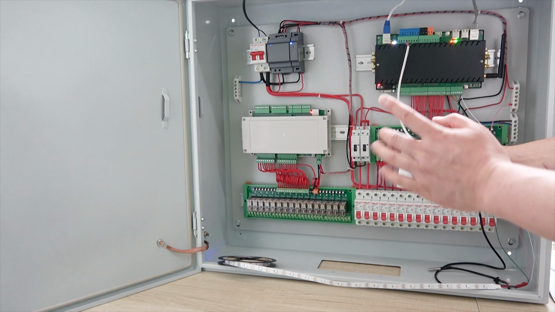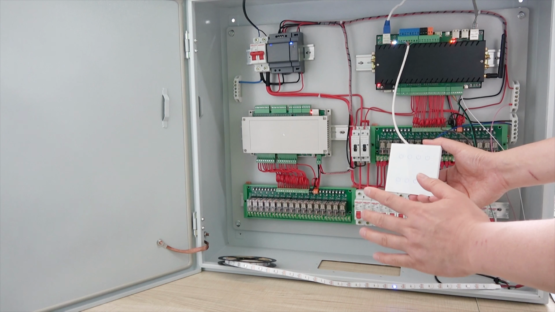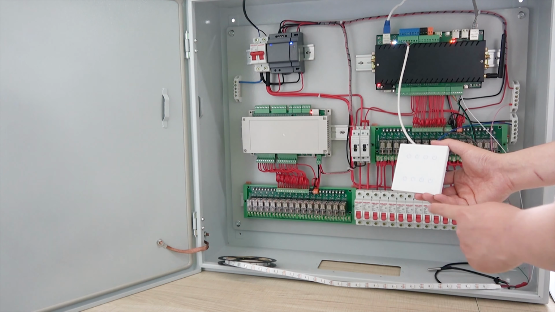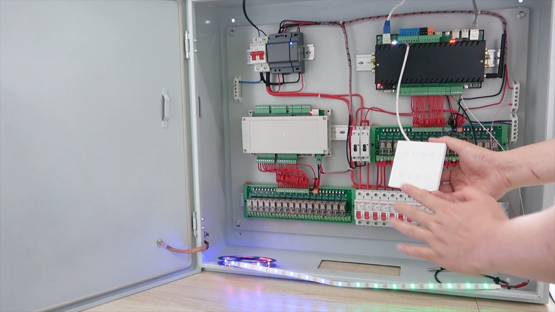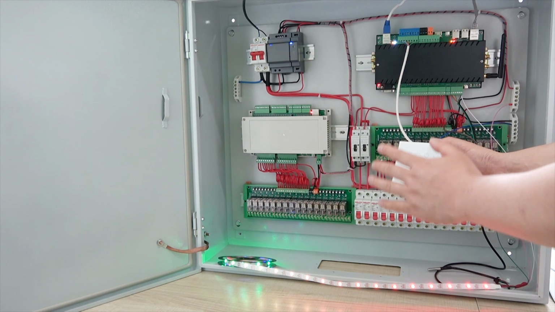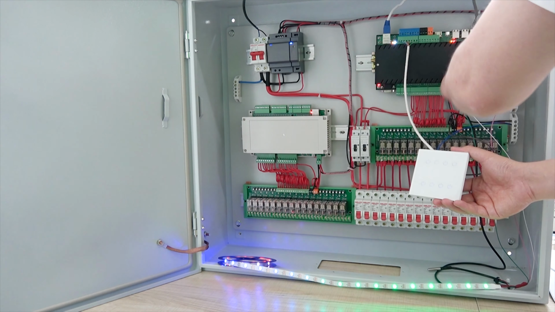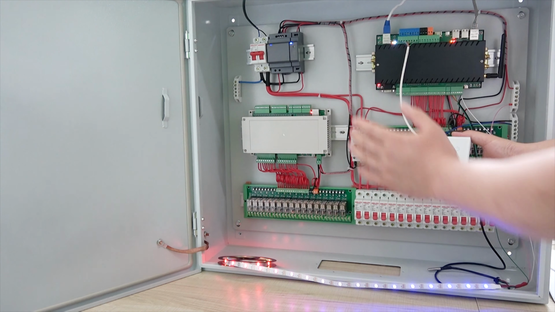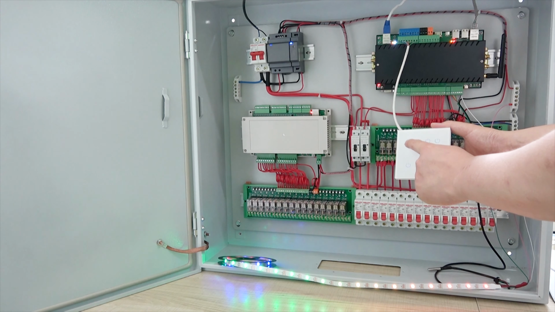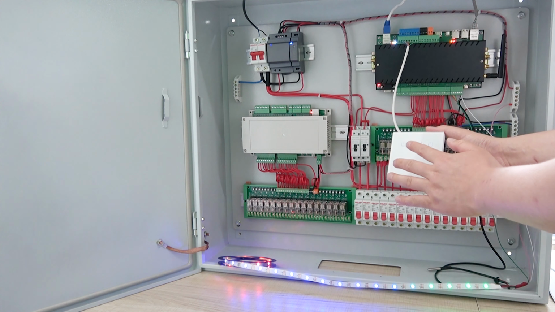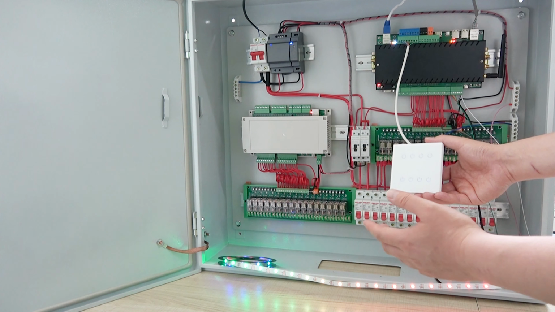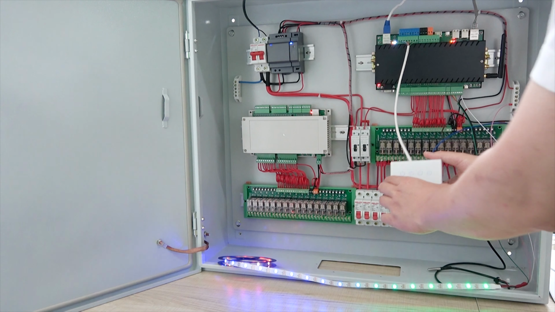So you can define this button with different click counts for different actions. Click 1 time, 2 times, 3 times, 4 times, 5 times, and 6 times. That is set according to Home Assistant for this server. So the server has powerful programmability for this switch panel. You can define every push button for different actions in Home Assistant. So let's begin to see how to do it.